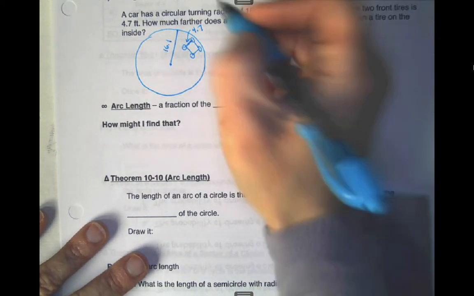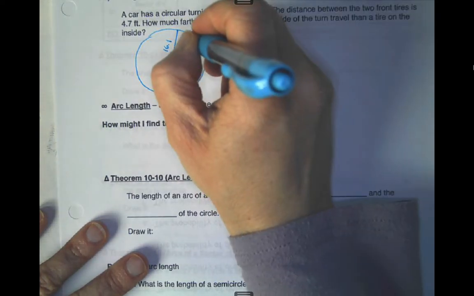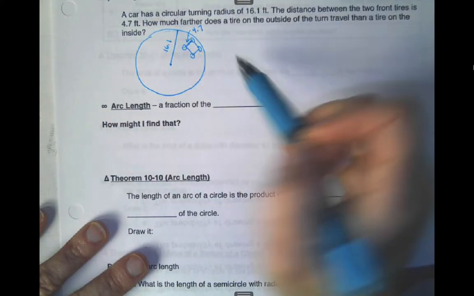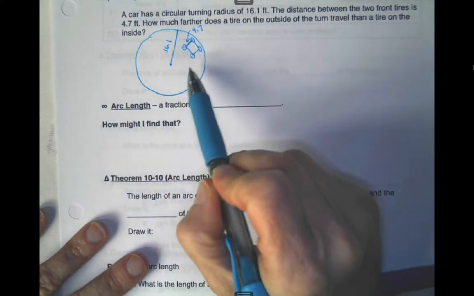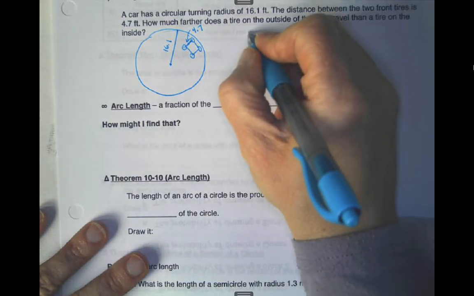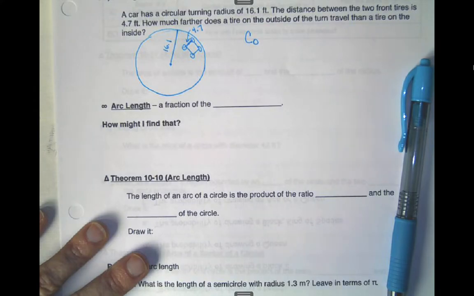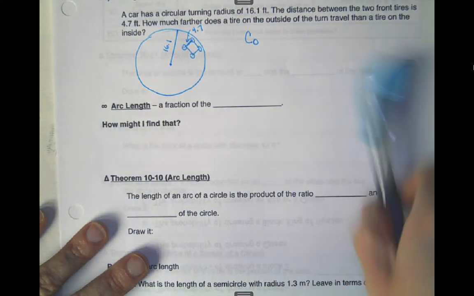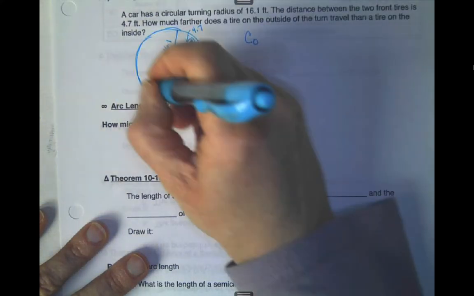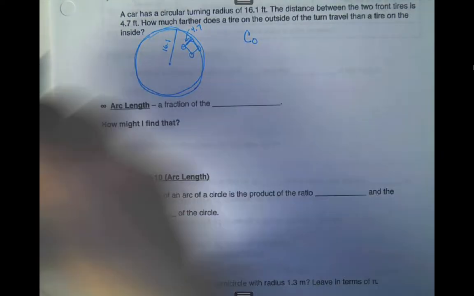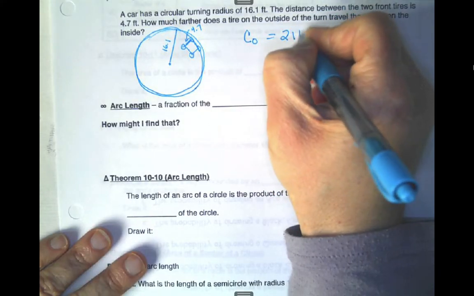So you want to know how much farther these outside tires travel versus these inside tires. So I'm going to find the circumference of the outer circle, the circumference that goes this way, the outside one. So I'm going to use 2 pi r.